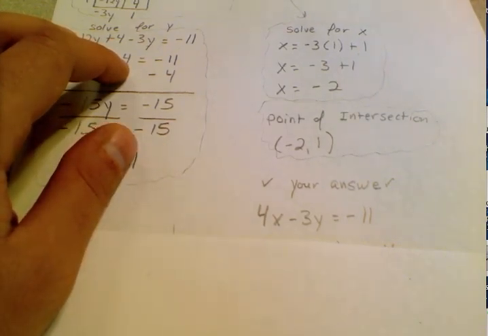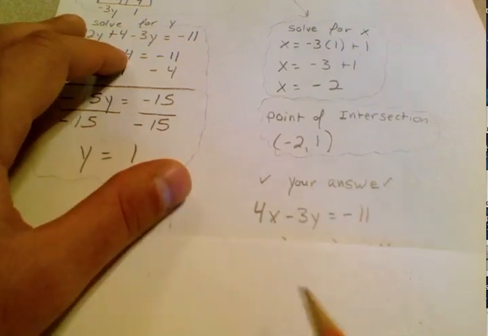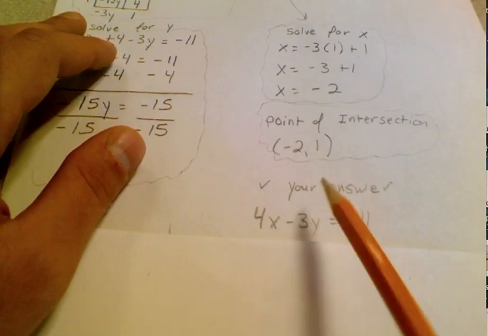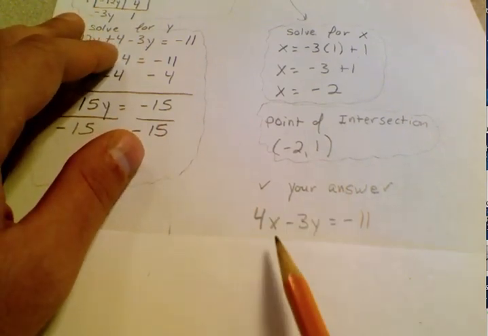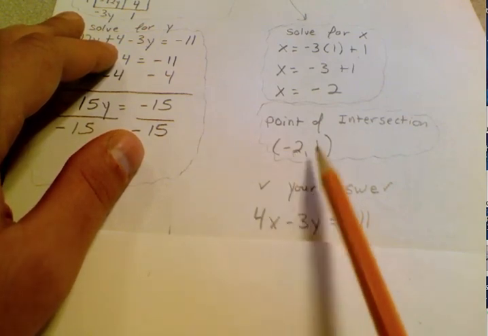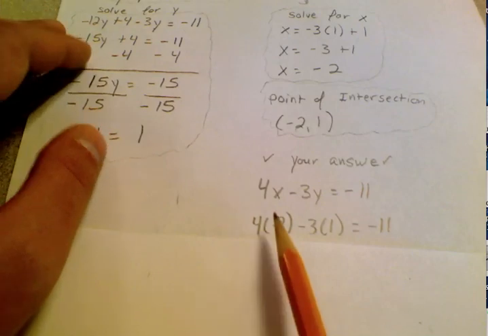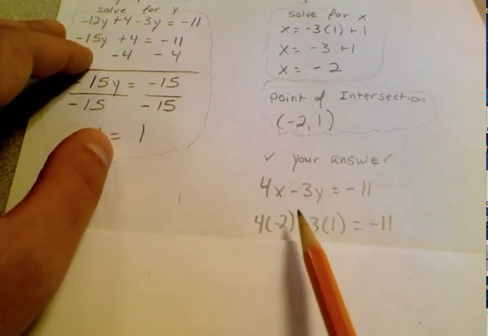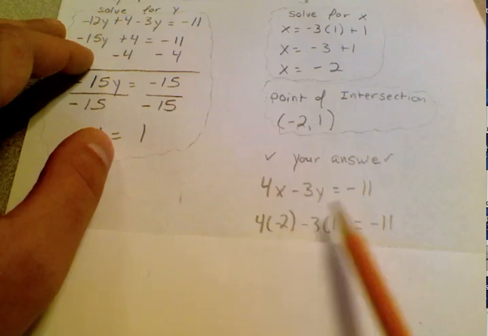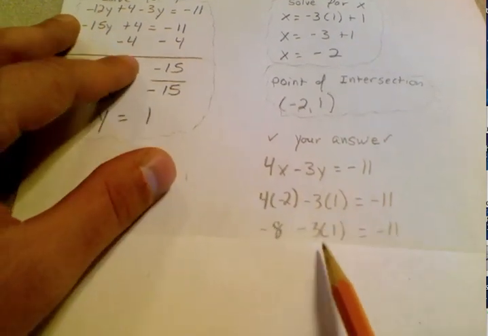Sorry about that. Now I'm going to go ahead and check over my answer here. So now I'm going to substitute x and y into one of the equations here. I'm going to pick the one in standard form. Again, I don't have to. I'm going to replace x with negative 2 and y with 1. So now I have 4 times negative 2 minus 3 times 1. Again, I just replaced x with negative 2 and y with 1. I'm going to go ahead and solve that now.